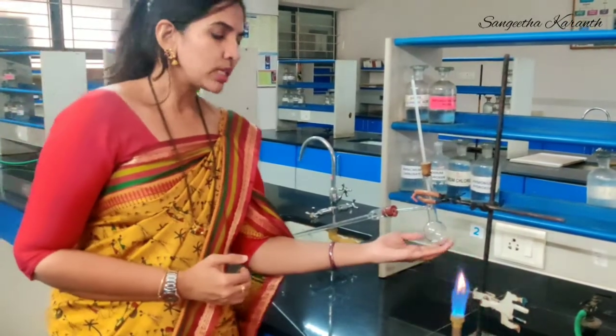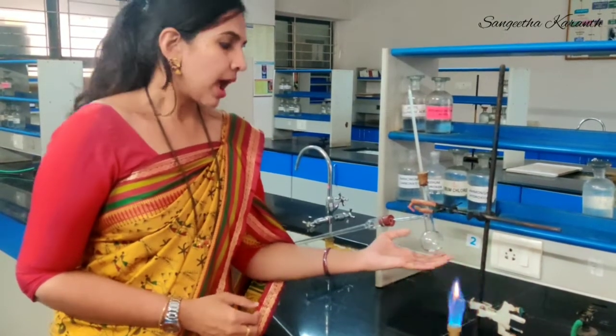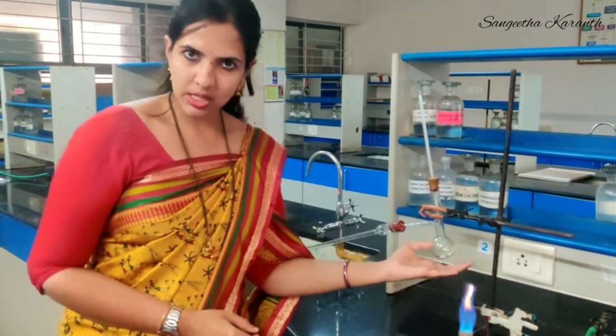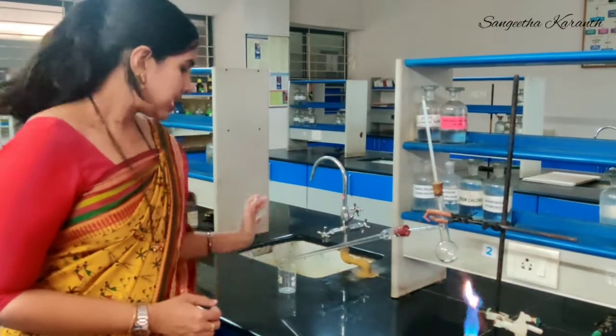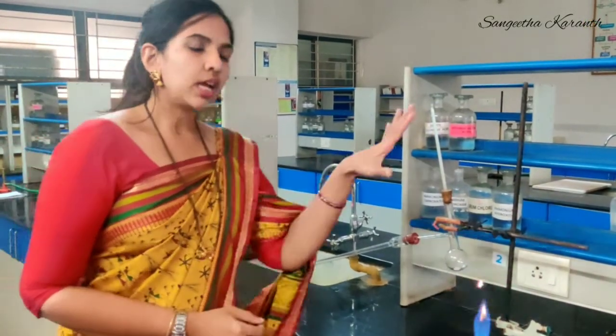In this round bottom flask we fill the given organic liquid, and then it is heated using the Bunsen burner. The liquid will be collected in this beaker at the bottom. So these are the requirements for this experiment.